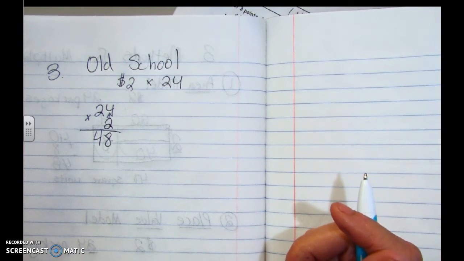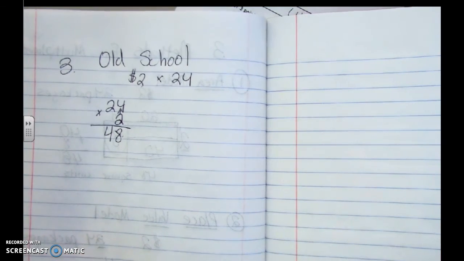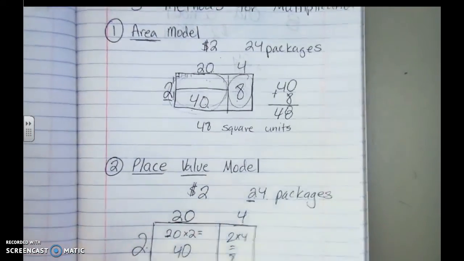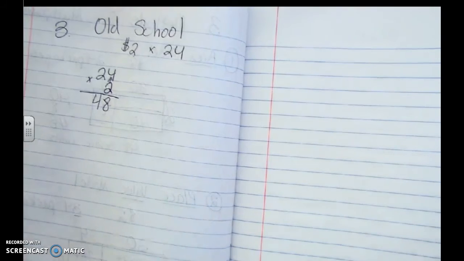This is old school. There are 3 different methods of multiplication: area model, place value model, and old school.